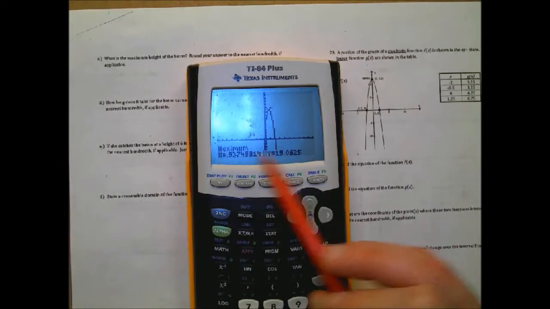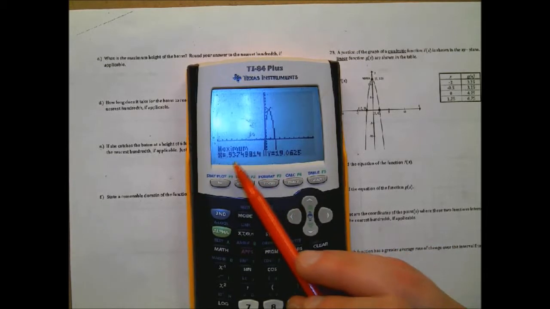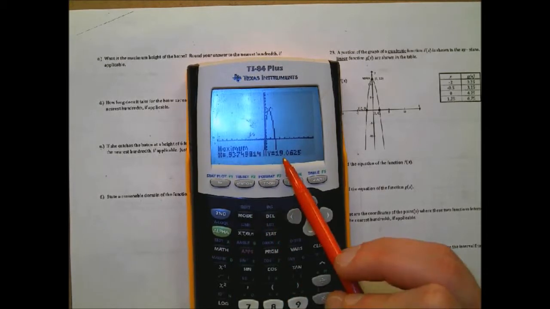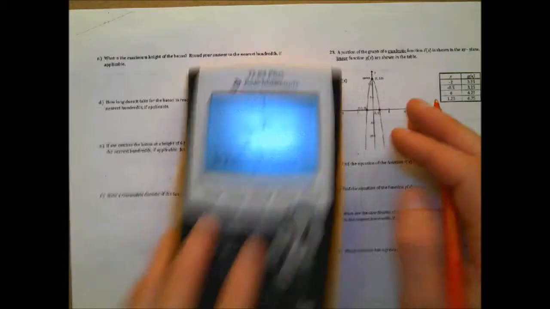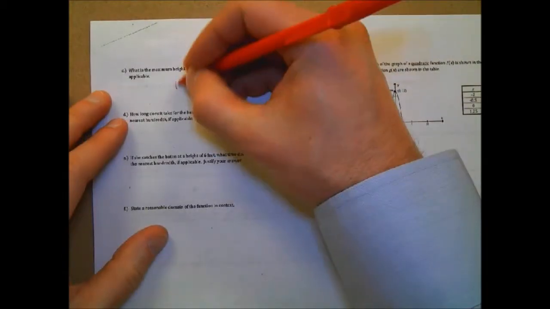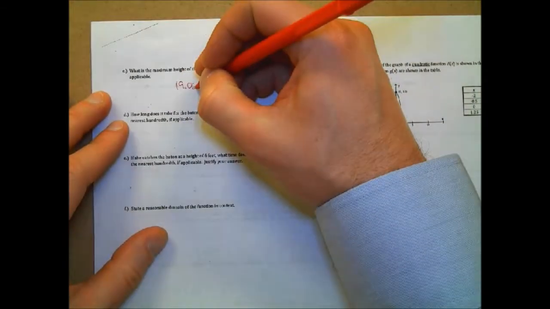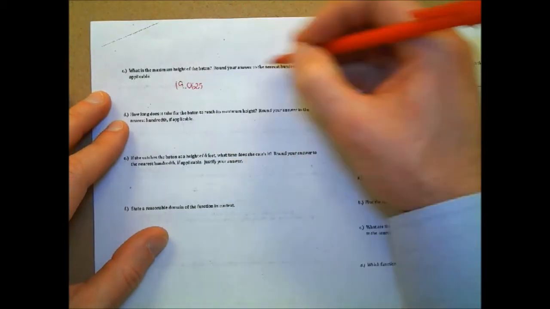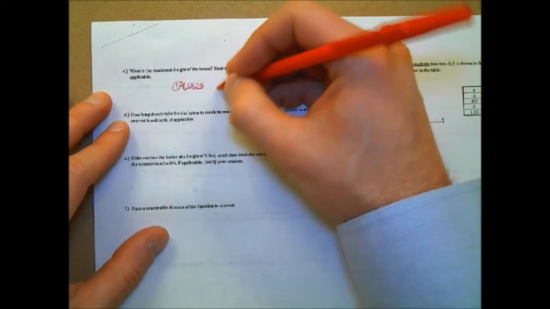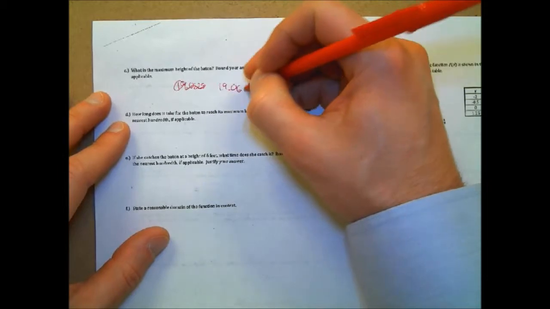The x value is time. So that's the time that we reach the maximum height. That's the maximum height. So about 19.0625. Oh, round to the nearest hundredth. So 19.06 feet.